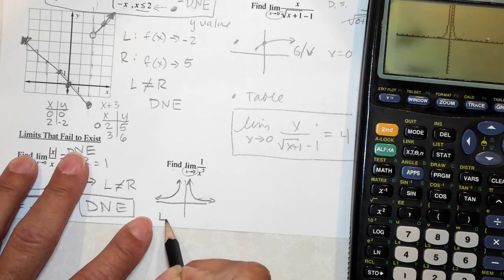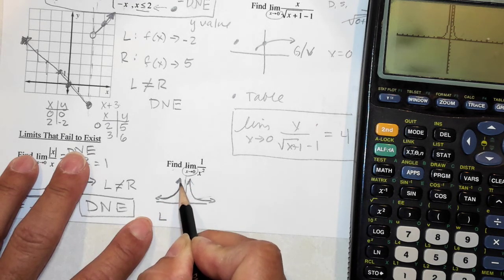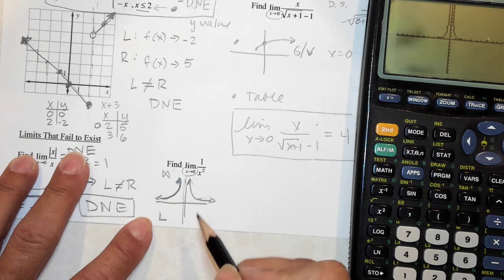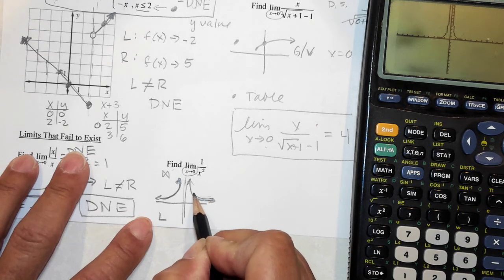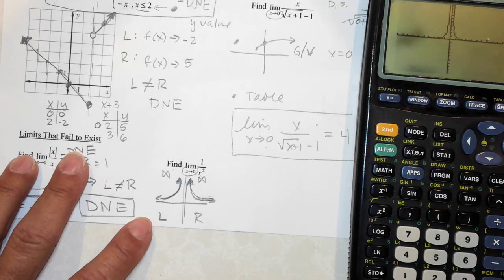So from the left of 0, when I go towards 0 for an x, my graph shoots straight up, which is infinity. If I get to the right side of my 0 and I head towards x equals 0 but follow the graph, it also goes straight up to infinity.